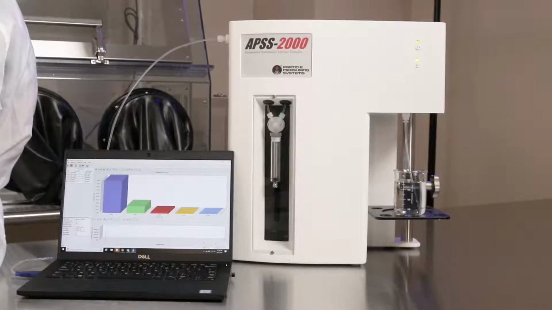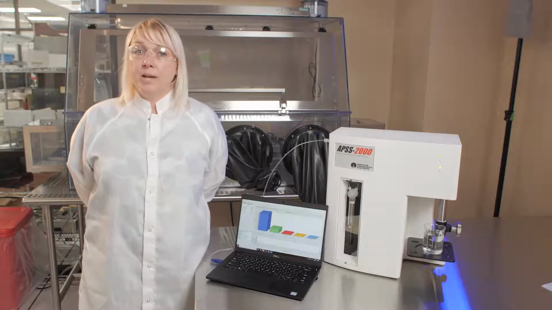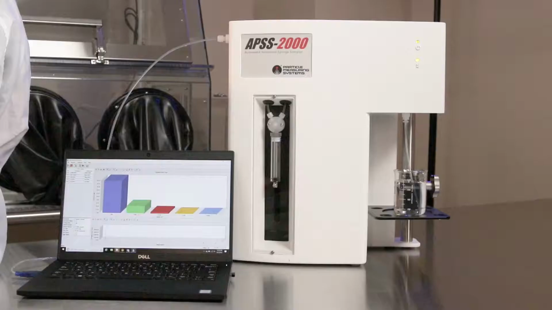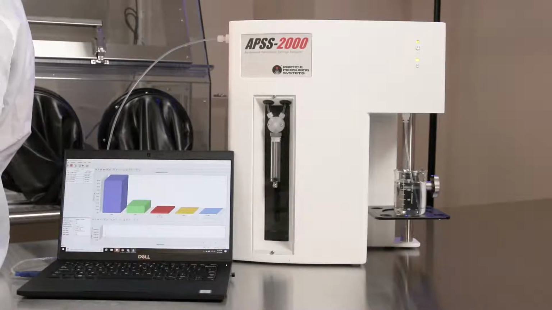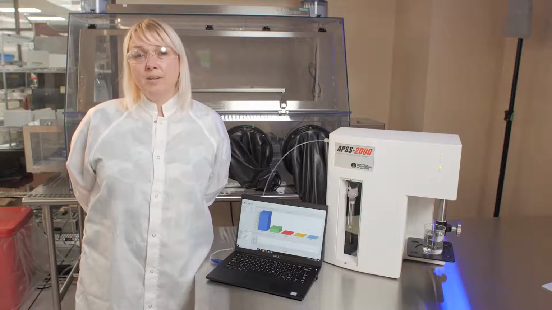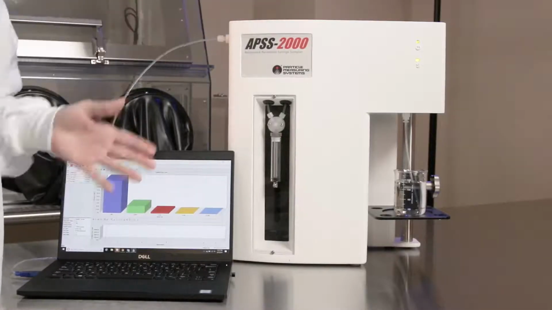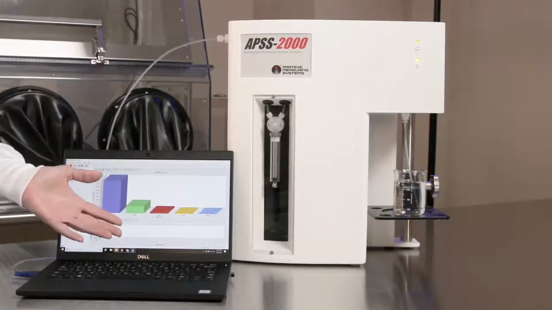The other method is light obscuration. Light obscuration is not manual, it's fully automated. It's the best solution for subvisible particles. 100% of your fluid flow is analyzed and your results are repeatable, which means that you don't have to spend all day long counting and then having a backup counter. There's a syringe sampler inside and the software is on an external laptop.